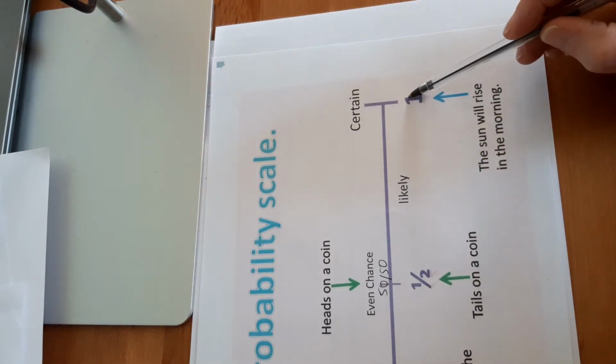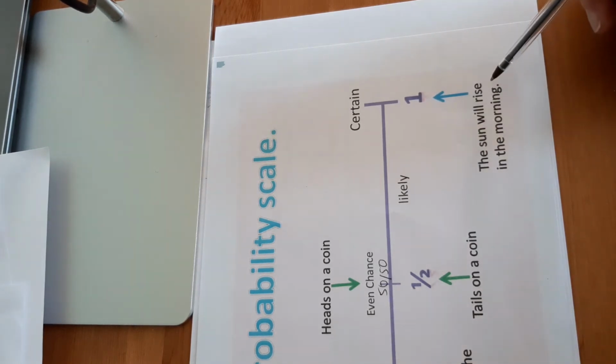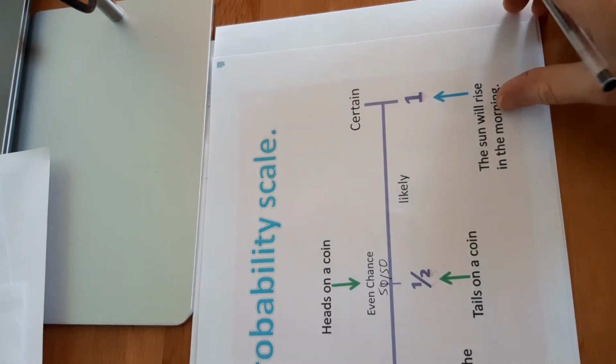If something is definitely going to happen, its probability is 1, or it's 100% chance of happening. It's certain. So for example, the sun will rise in the morning. Tomorrow will be Saturday. So things that are definite have a probability of 1.